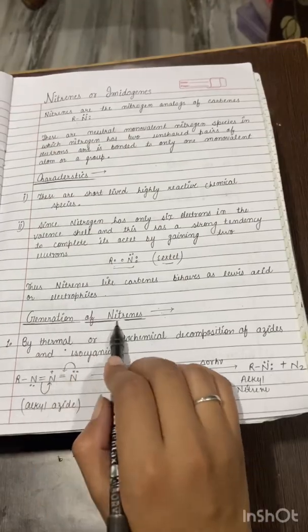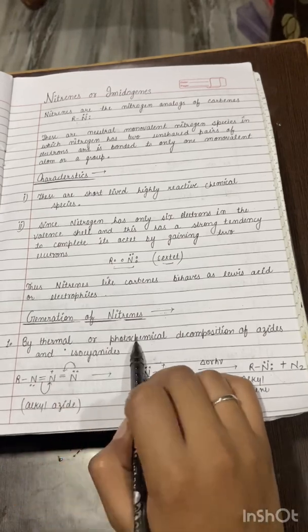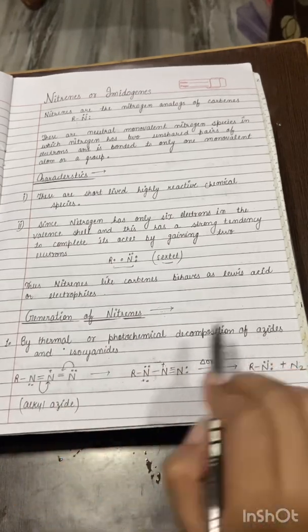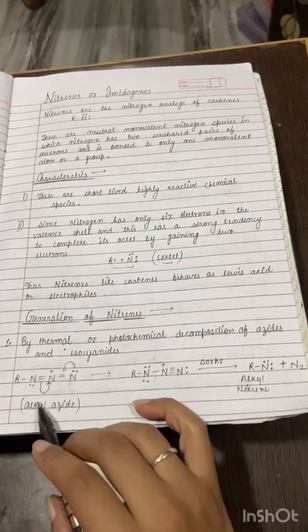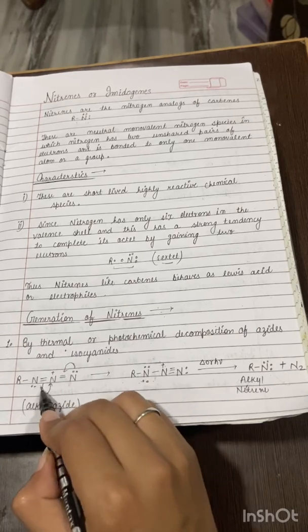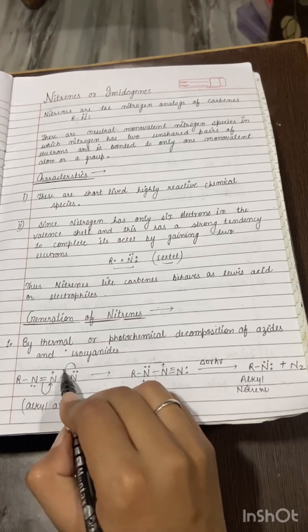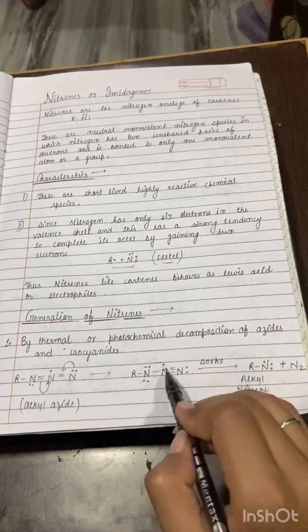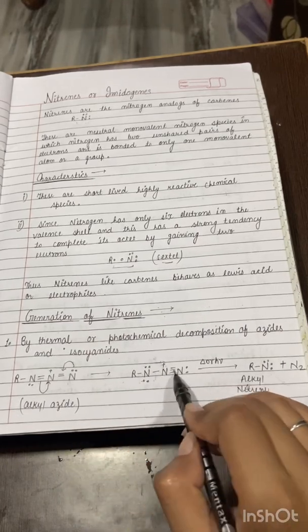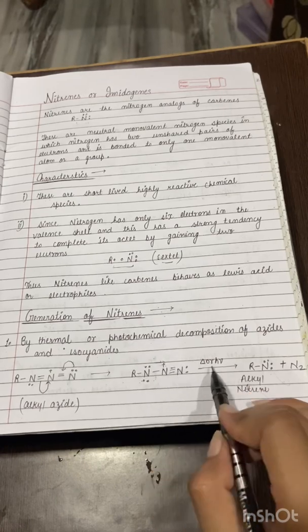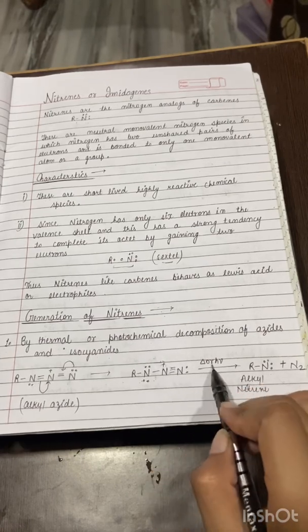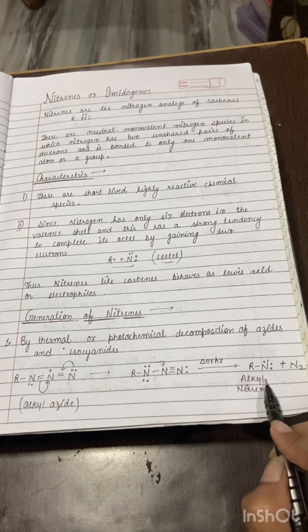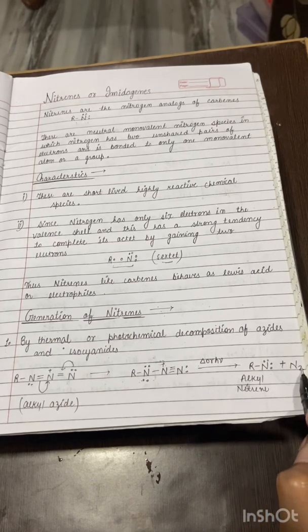Now the generation of nitrenes. By thermal or photochemical decomposition of azides and isocyanates. We have alkyl azide. This bond shifts here, this lone pair is shifting here. Further we go, we have two lone pairs and get a positive charge. We have now 3 bonds here. In the presence of heat or light, we get the alkyl nitrene plus N2.